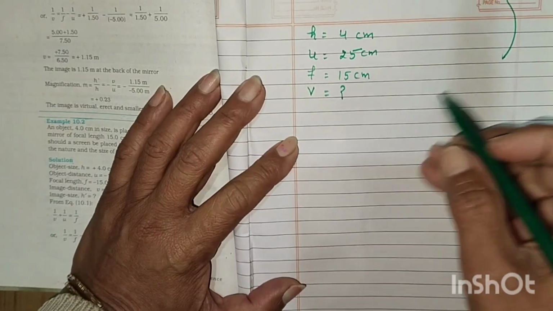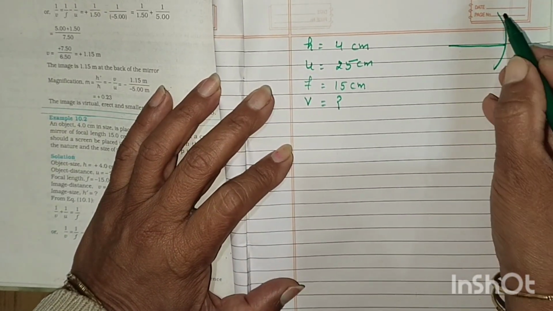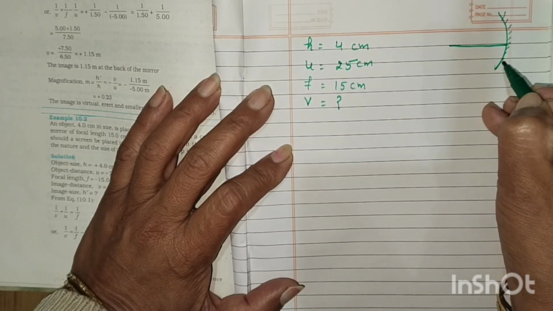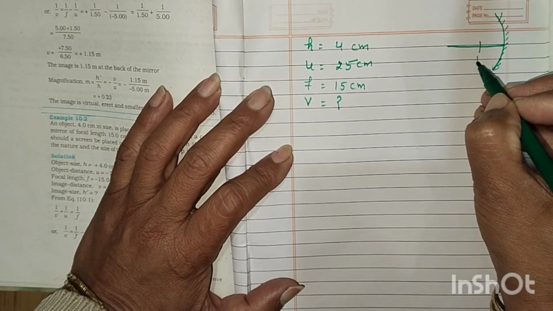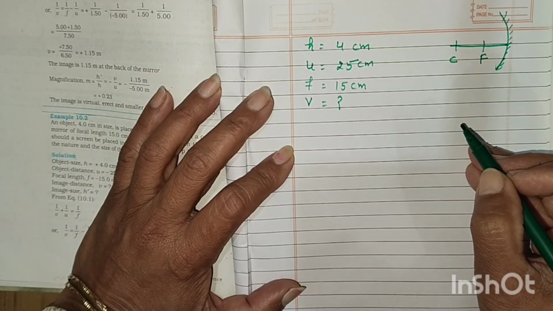Now first draw the diagram of the concave mirror. This is the concave mirror. Here is the focal length. Here is the center of curvature.